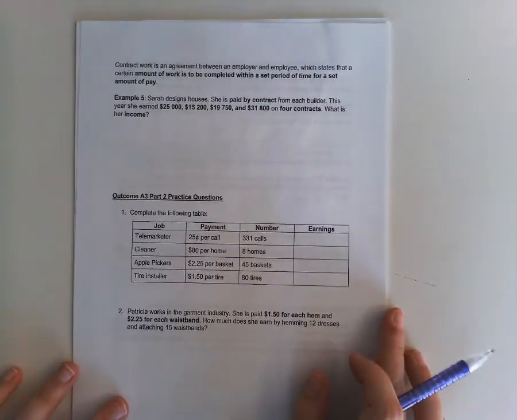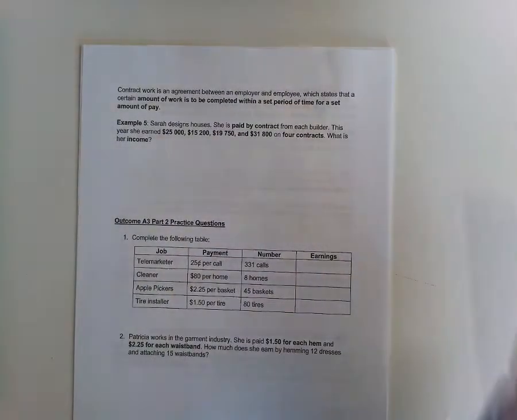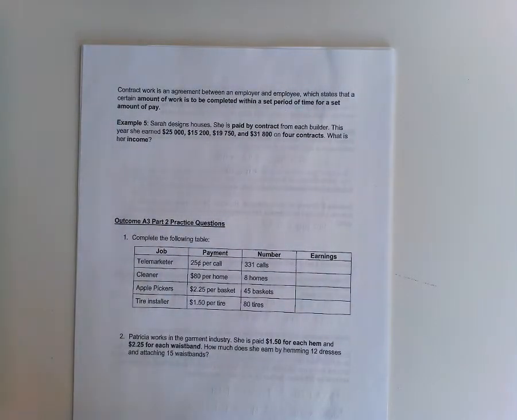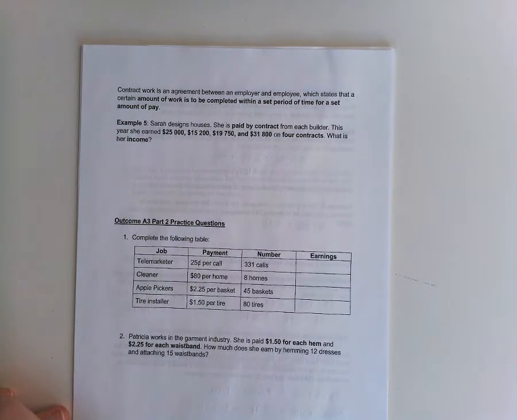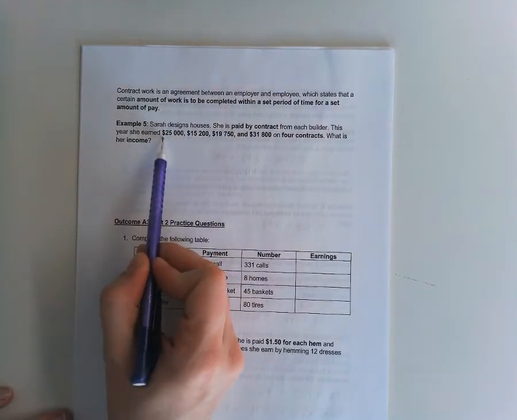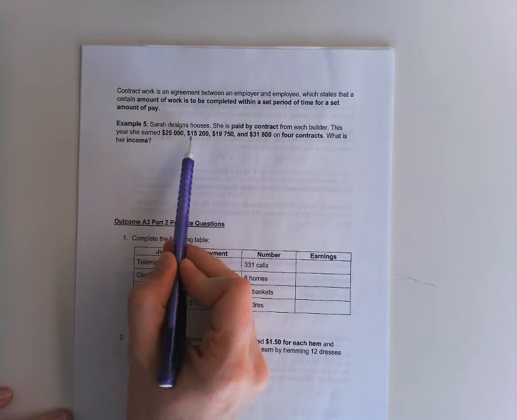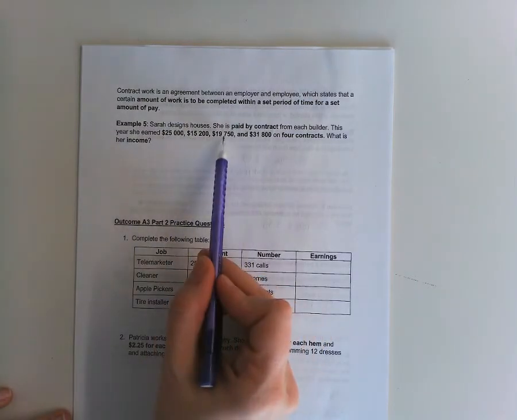Similarly, contract work is an agreement between an employer and employee which states that they have a certain amount of time to complete something, and then they'll get paid a certain amount. Sarah designs houses. She's paid by contract from each builder. This year she earned $25,000, $15,200, $19,750, and $31,800 on 4 contracts. That just means she got paid this amount for completing a project, this amount for completing another project, and so on.